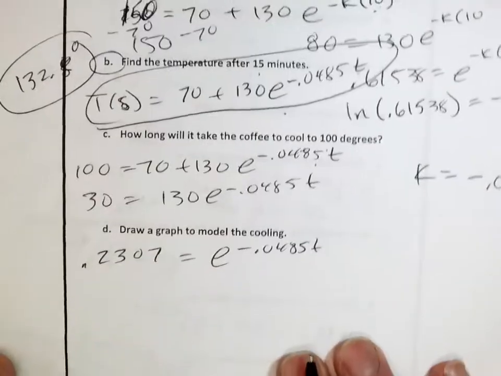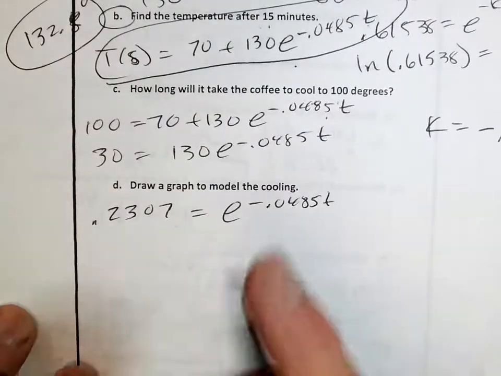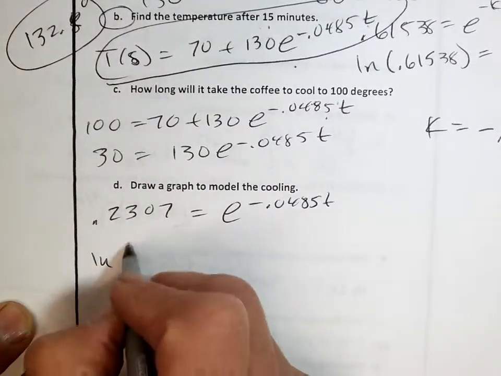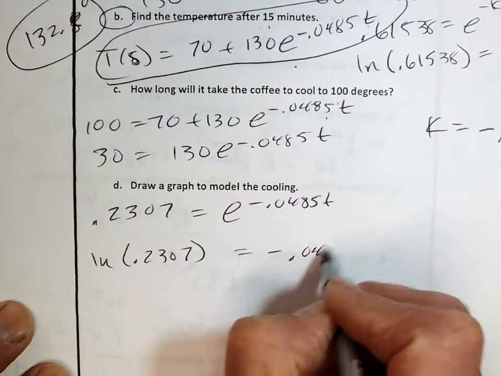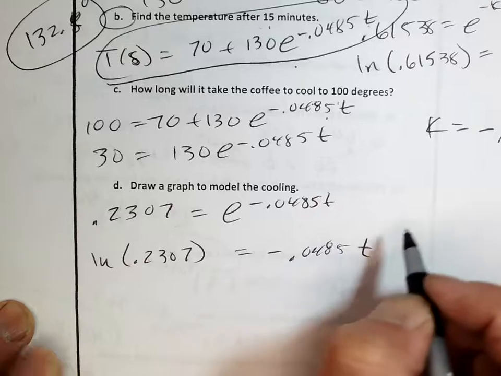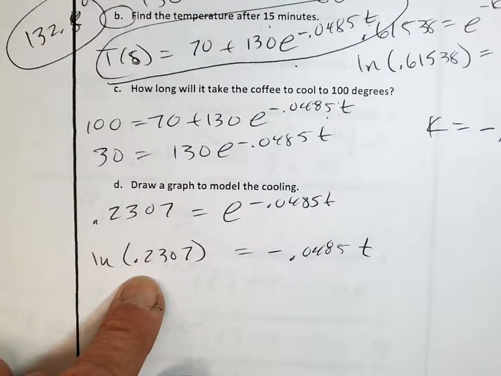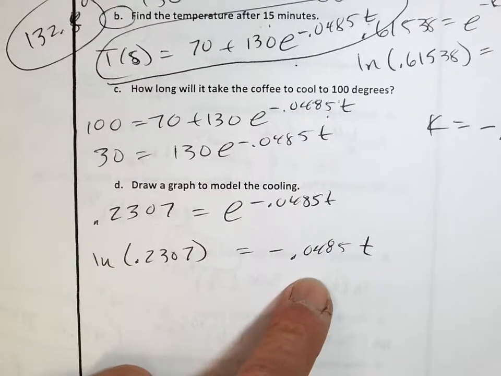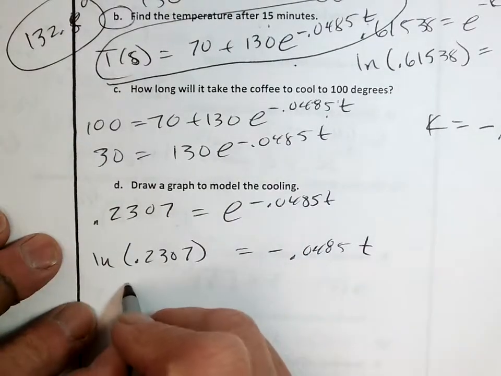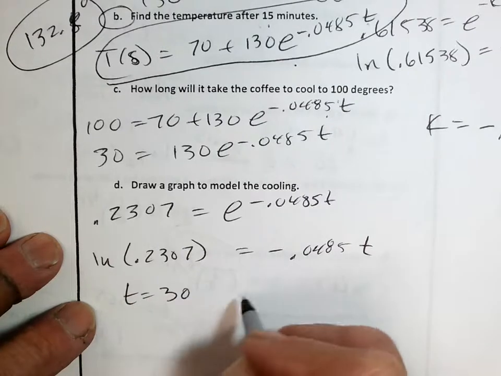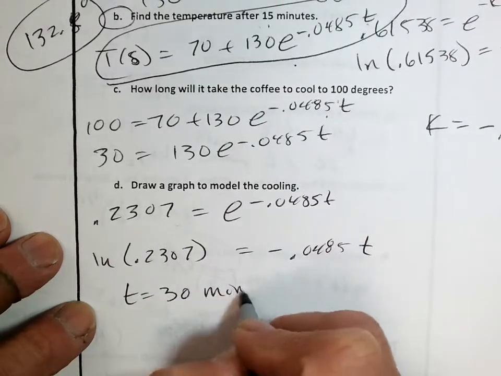We'll natural log both sides to solve for it. So we'll go ln of 0.2307 equals negative 0.0485 t. So we'll divide, we'll go ln of that number divided by negative 0.0485, and I get an answer about 30. So the time is going to be about 30 minutes, okay?